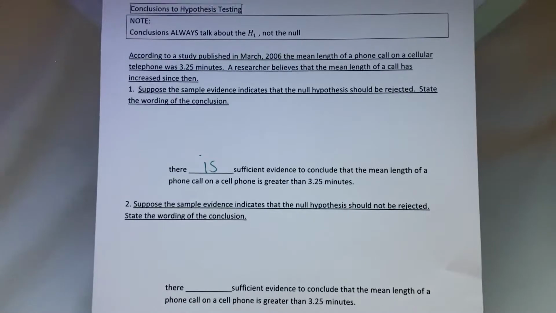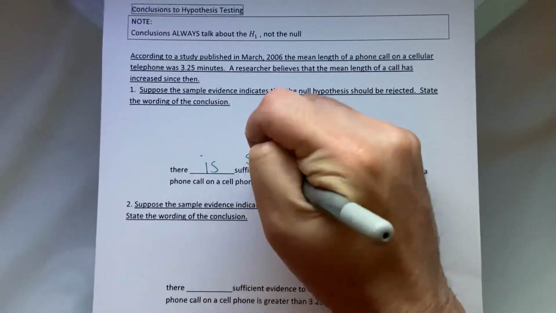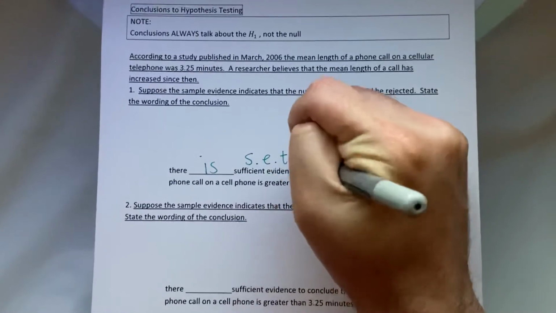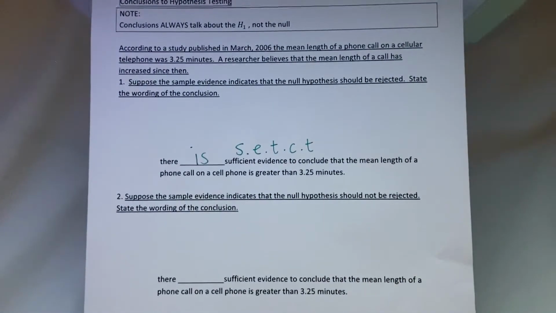Now, when you do reject something, you usually say there is sufficient evidence to conclude that. Normally, I will let you just say there is sufficient evidence to conclude that. If you're ever writing this out on paper, that would have been enough for me. And then state the alternative hypothesis.